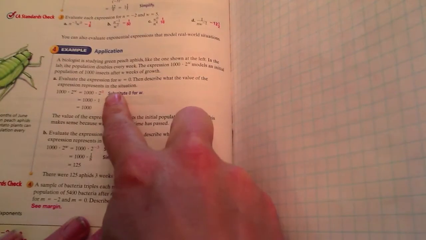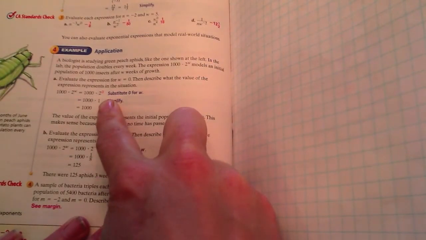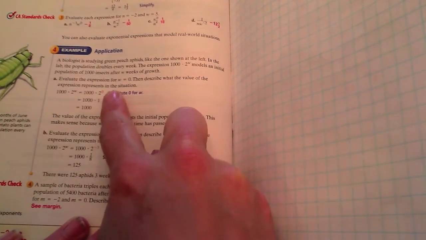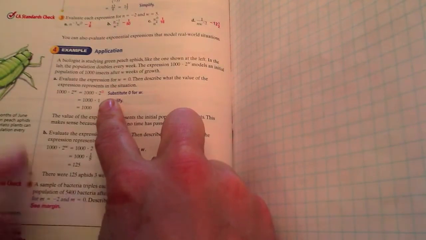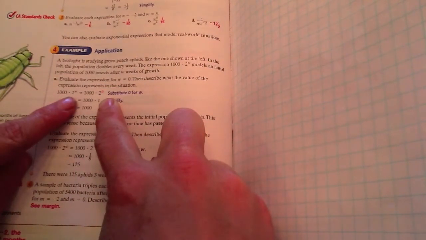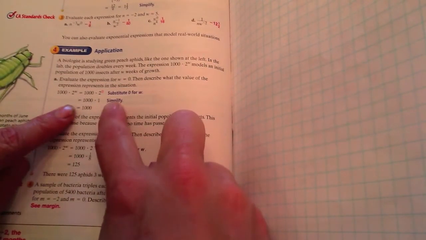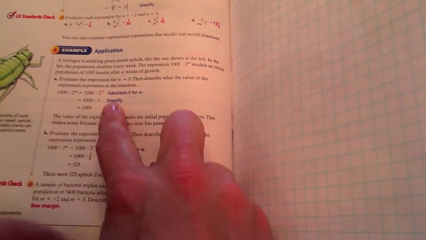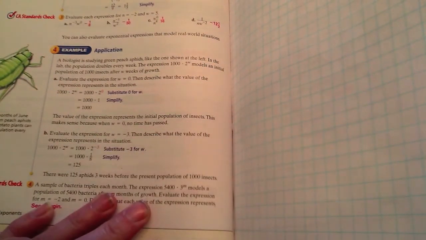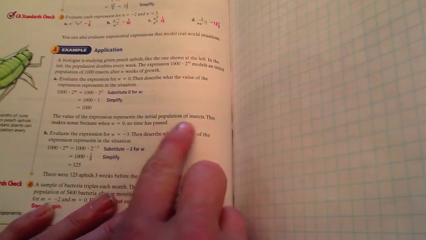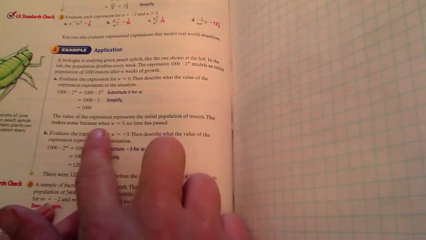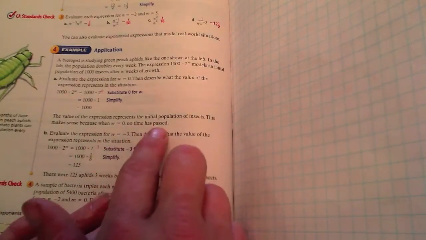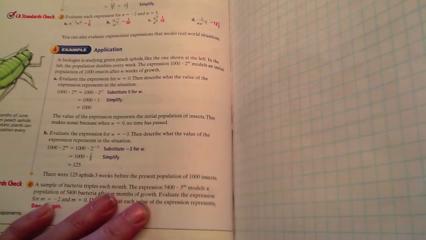Remember, the rule for 0 is it becomes 1. This kind of proves why that 0 power works. The starting population was 1,000, and 1,000 times 1 is 1,000. So at week 0, we're starting with 1,000. The value of the expression represents the initial population of insects. This makes sense because when w equals 0, no time has passed, which is what I explained.